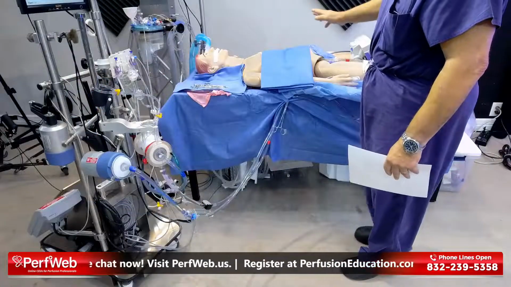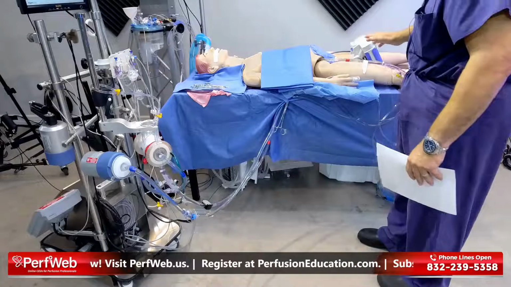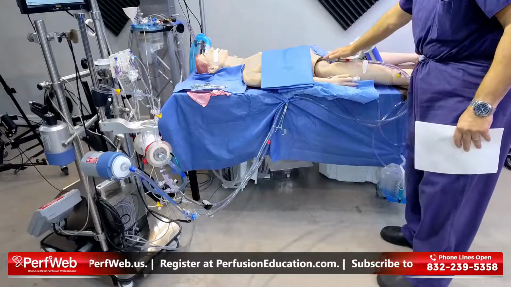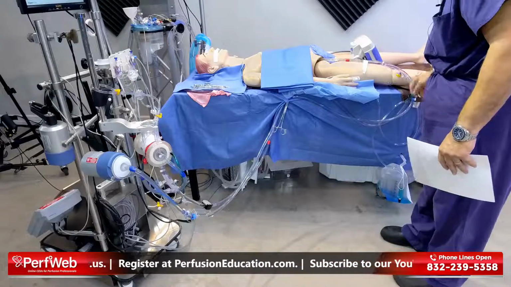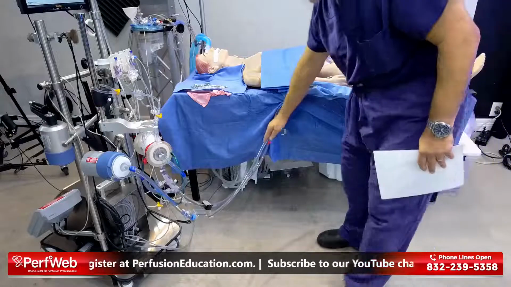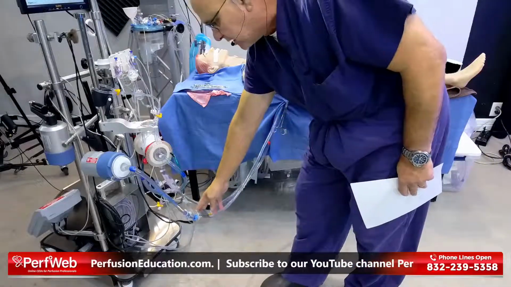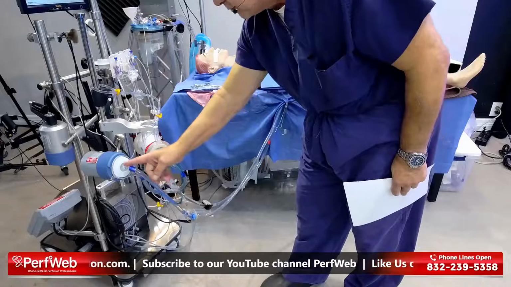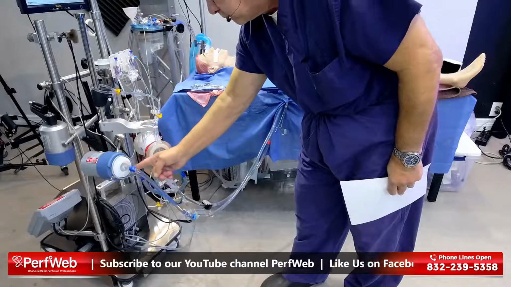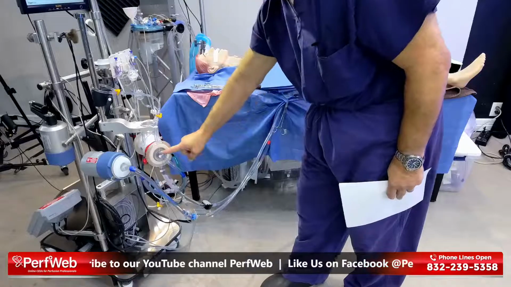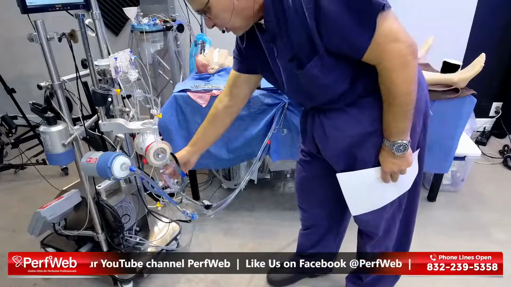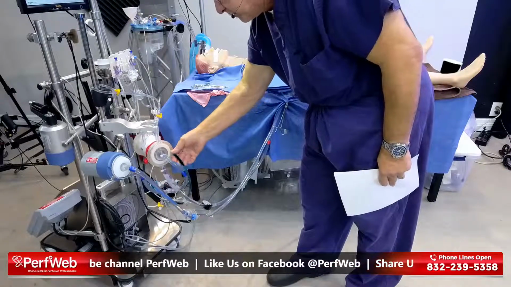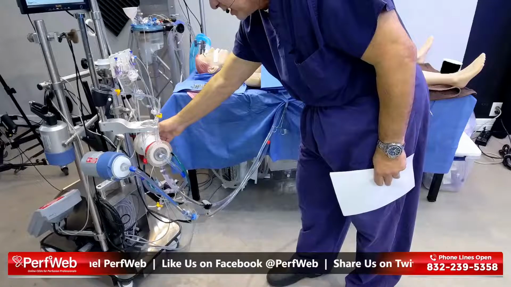So let's take a look at our basic ECMO circuit if we can. We have the venous line coming out here. We'll follow it down. It comes through a bubble sensor here. This is where we monitor our access pressure into the centrifugal cone, out of the centrifugal cone, into the oxygenator. Now, here's the oxygen line. Heat exchanger connection would be in the back.